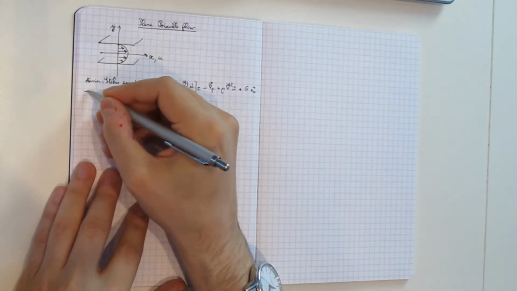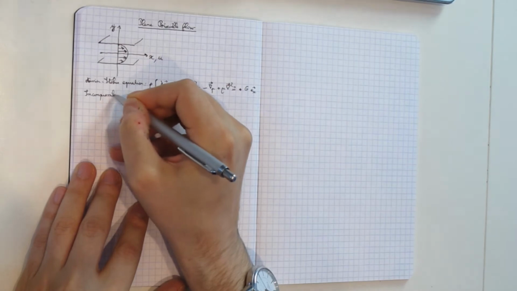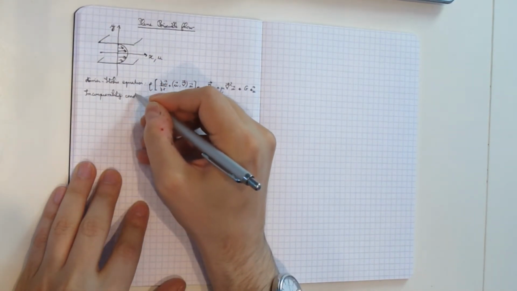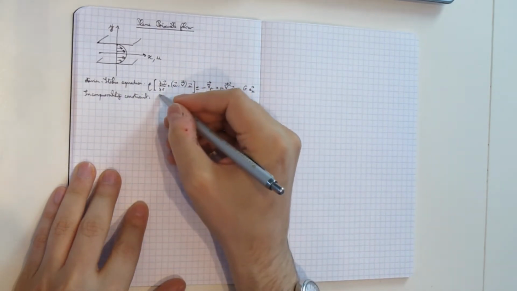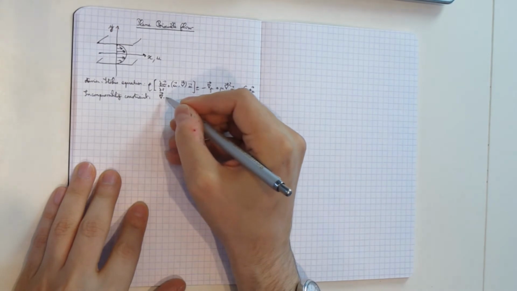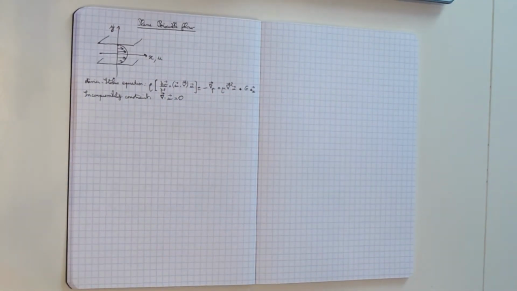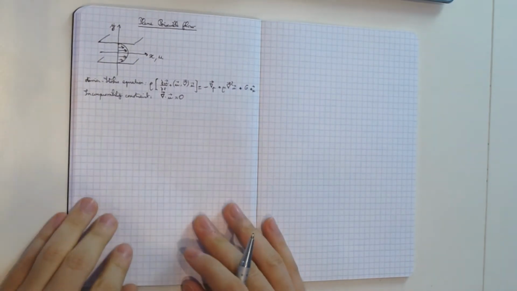We also need to have the incompressibility constraint. So that incompressibility constraint reads divergence of u equals 0. Okay. And last but not least, what we also need to add there is the boundary conditions.